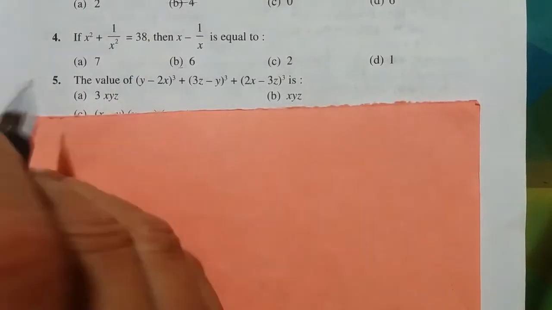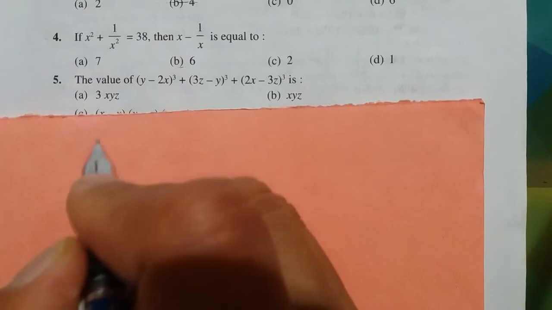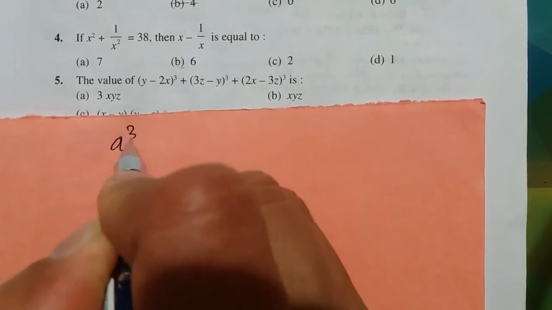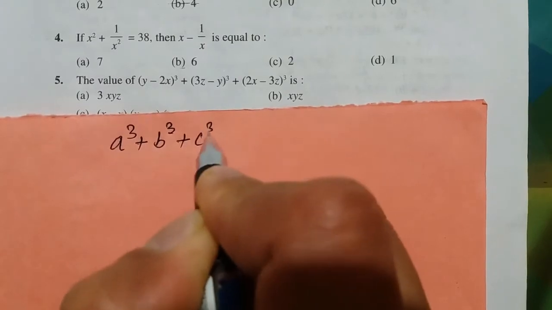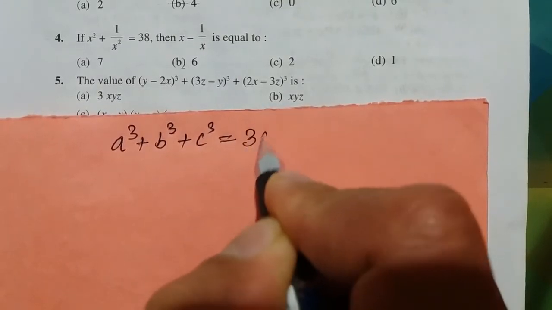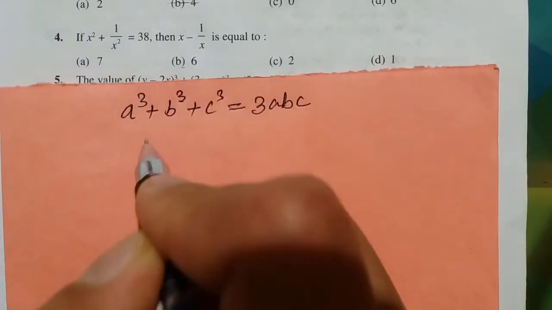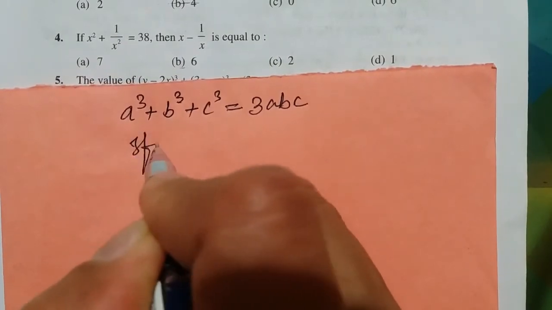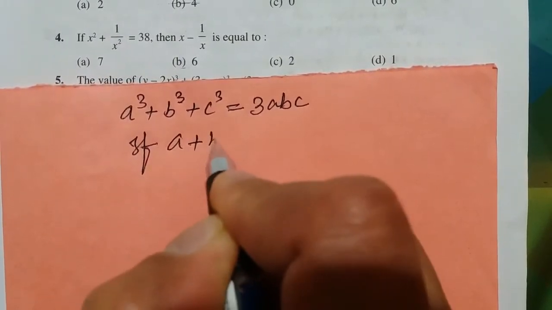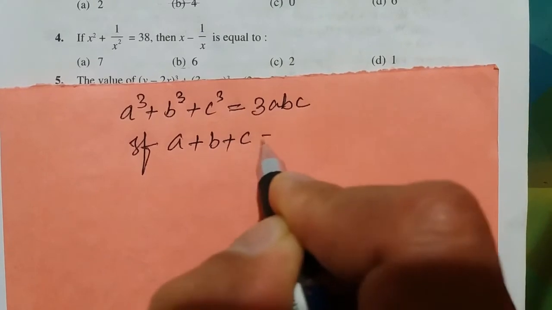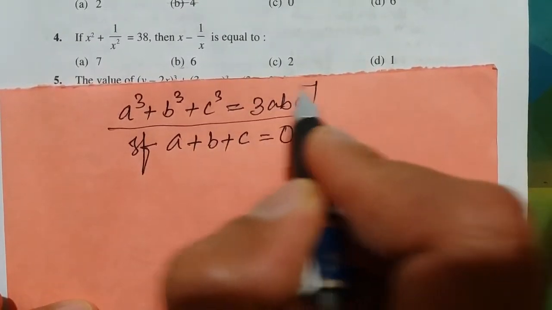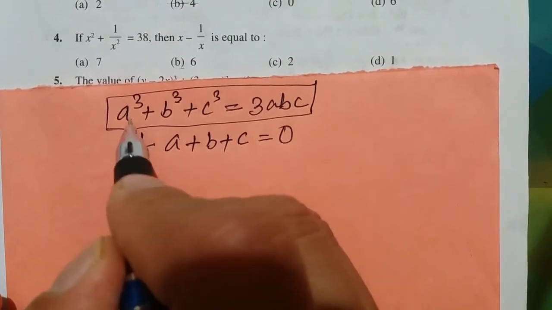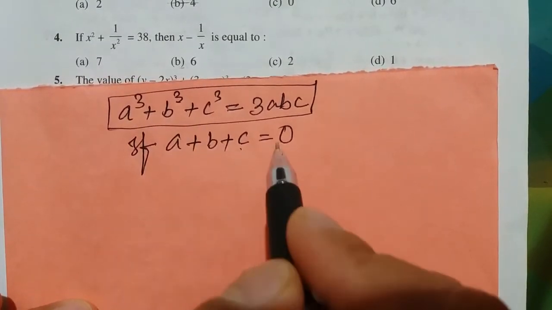Let's recall this identity: a cube plus b cube plus c cube is equal to 3abc, if a plus b plus c is equal to 0. Now this identity we can apply only when the sum of a, b and c is equal to 0.